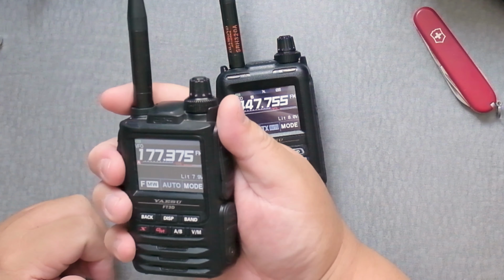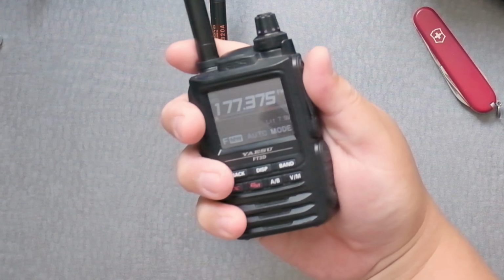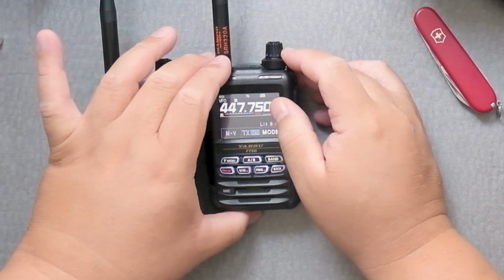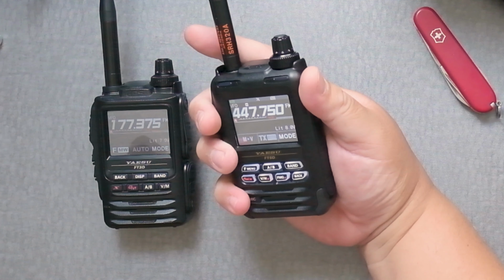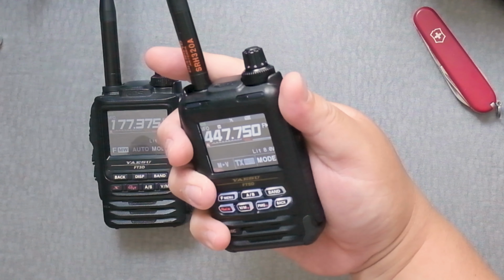Microphone. The microphone for the radio, you can see on the 3D there is a hole here. It says mic, and here it says that the mic is in this area. Now, one of the things about this radio, if you used it with your right hand, you might have accidentally covered the microphone. It's possible. For this one, you might cover the label, but you might not have covered the microphone. So that's different.